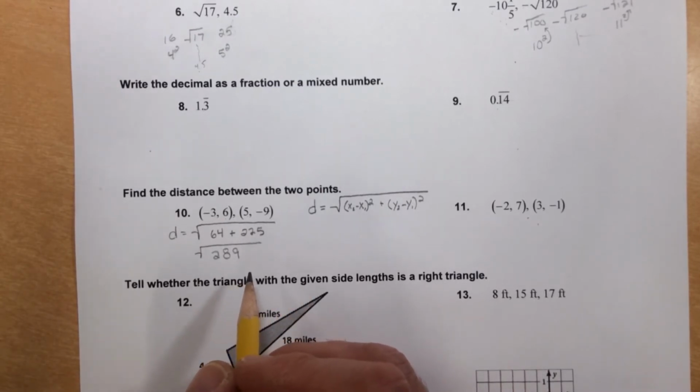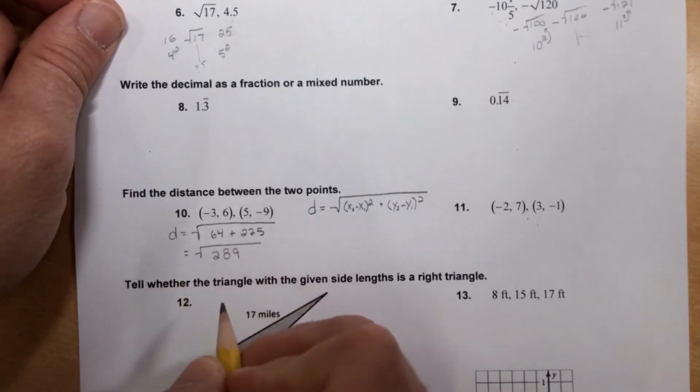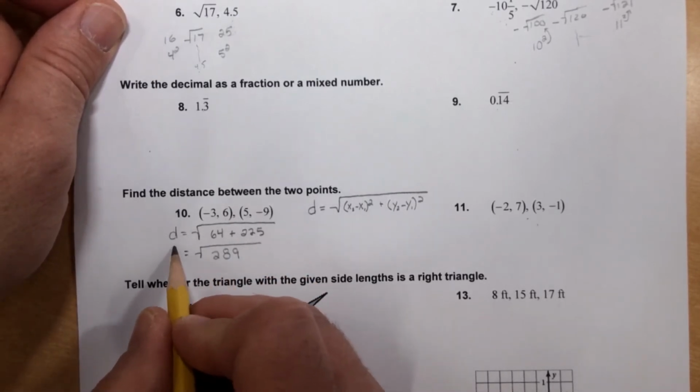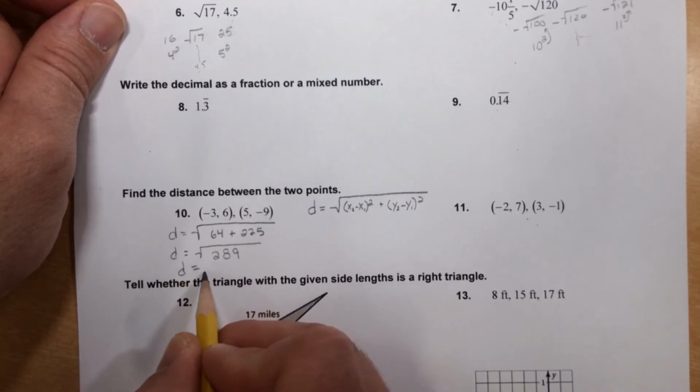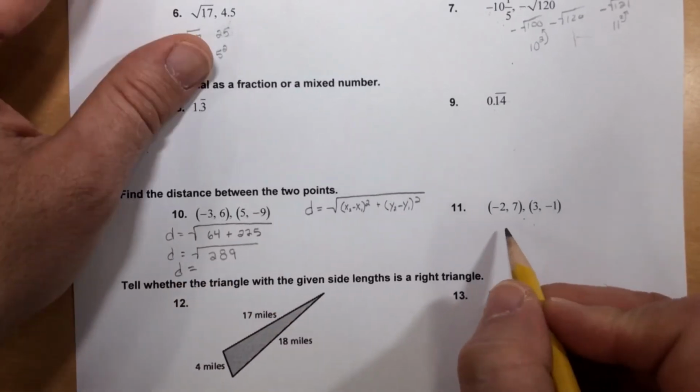Hold on here. What about 17 times 17? Oh! I'm not going to tell you what the answer is, but that is a perfect square. So make sure that you finish that up by finding what times itself gives you 289. That'll be your answer here.